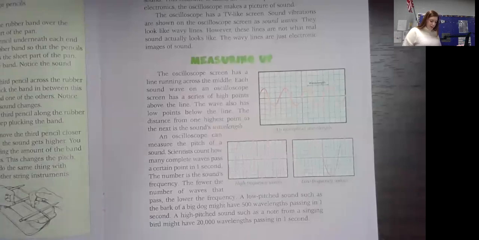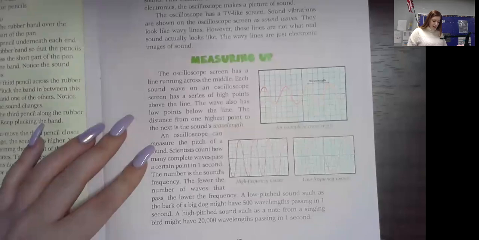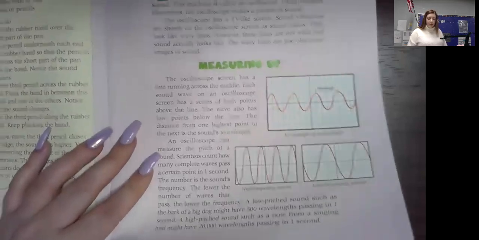A low-pitched sound, such as the bark of a big dog, might have 500 wavelengths passing in 1 second. A high-pitched sound, such as a note from a singing bird, might have 20,000 wavelengths passing in 1 second.